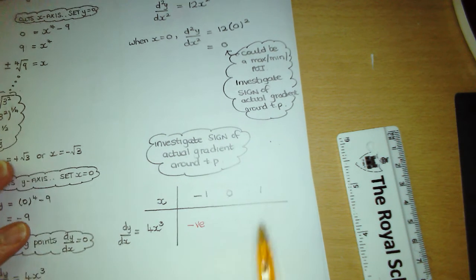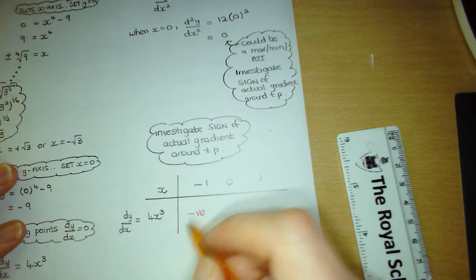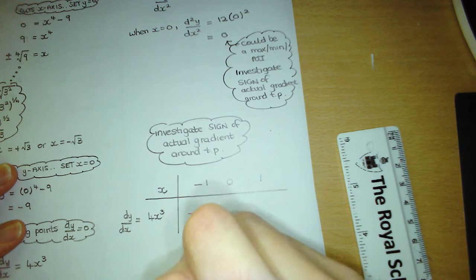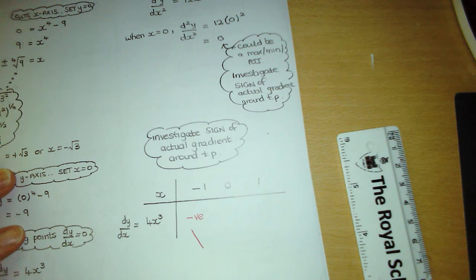It's negative. So what that means is the actual gradient of the tangent to the curve where x is minus 1 is sloping down. Negative gradient. Tangent is sloping down at that point. We're then going to chuck the x coordinate of the turning point in. Now, at the turning point, the sign of the actual gradient is always going to be 0. In other words, a horizontal line.